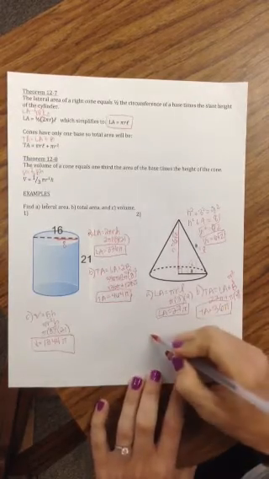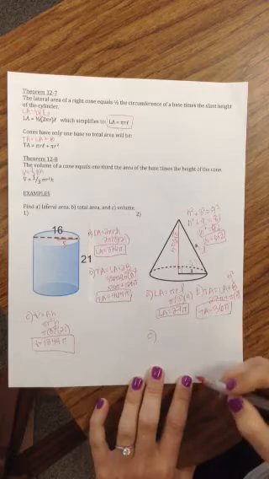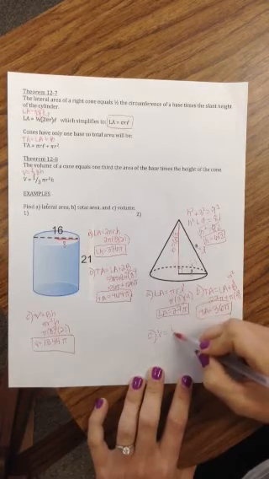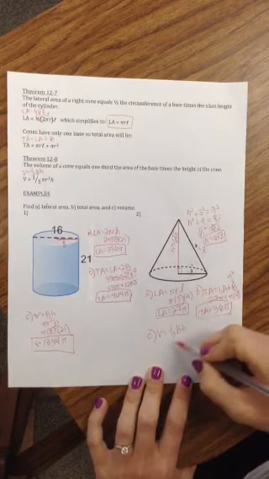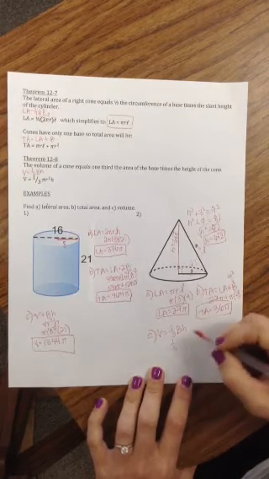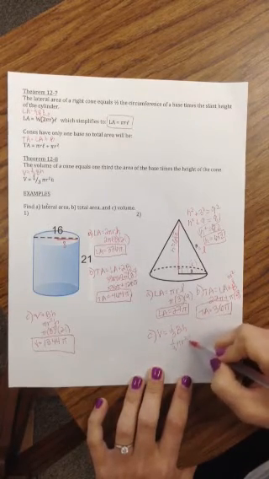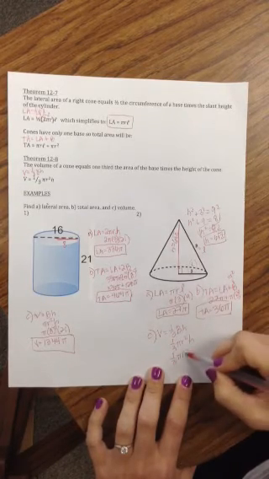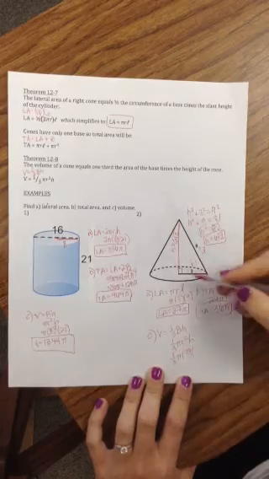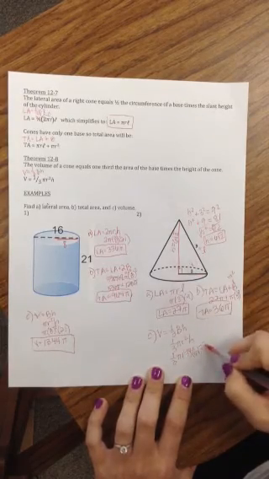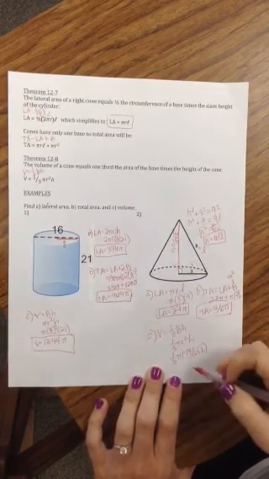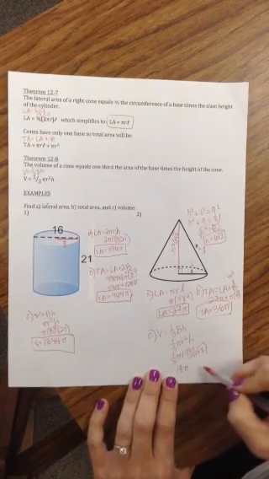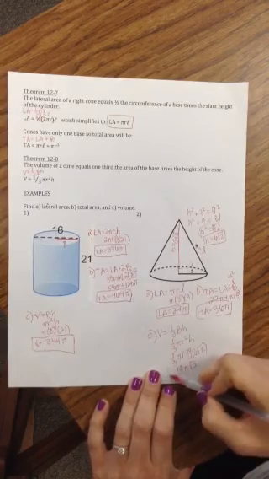Now all we have left is our volume. So for our volume, just like for a pyramid, it's 1/3 the base area times the height. So 1/3 of pi r squared h. So 1/3 pi times my radius 3 squared times my height 6 radical 2. When you multiply that out, you get 18 pi radical 2, and that's our volume.